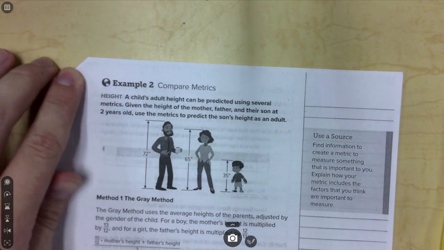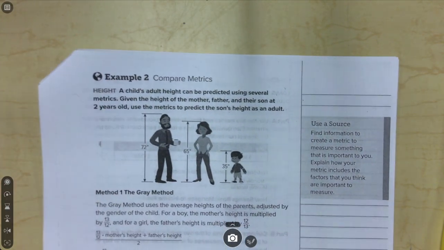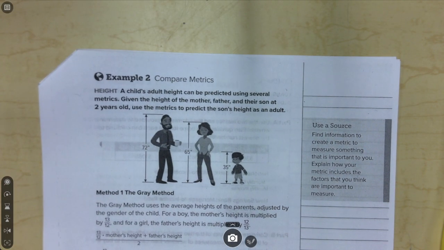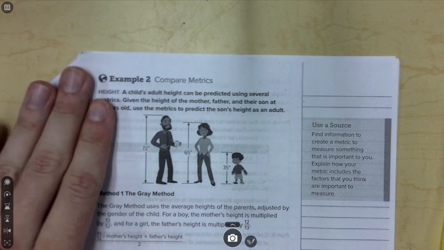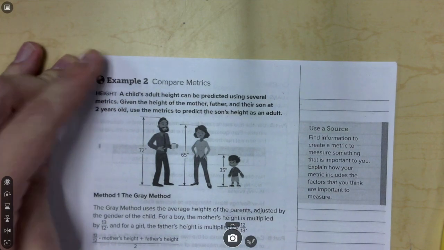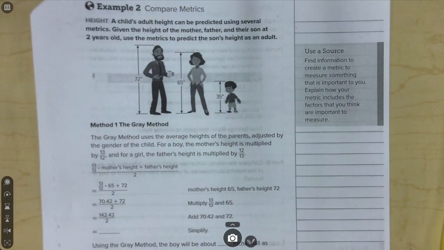Moving on to example 2. A child's adult height can be predicted using several metrics. Given the height of the mother, father, and their son at 2 years old, use the metric to predict the son's height as an adult. That's interesting. I am taller than both of my parents, so I'm interested to see this. So what do we think?